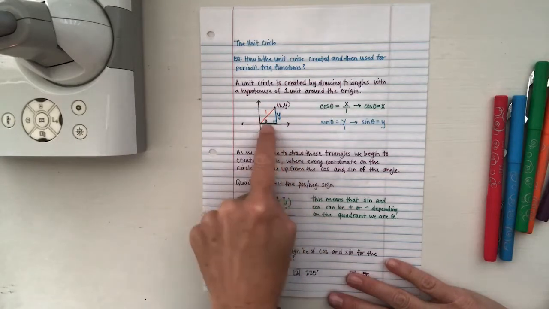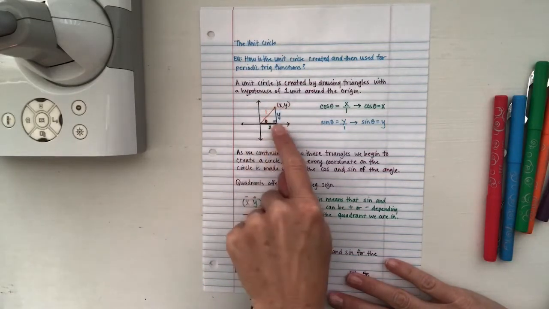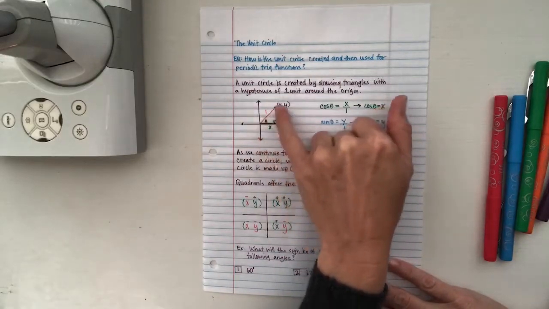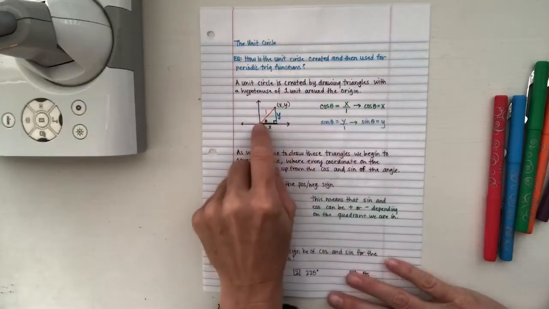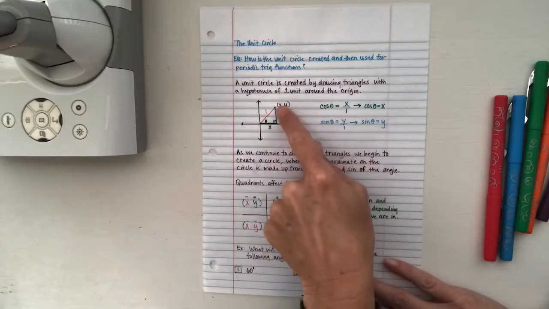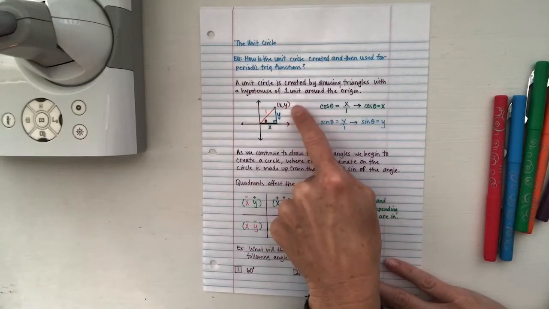So when we start looking at this particular triangle, if I want to get to this coordinate right here, which is at the end of the hypotenuse, I know that I would have to go right so many units and up so many units to get there, right? So xy would be my coordinate.